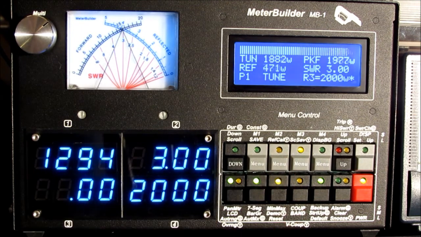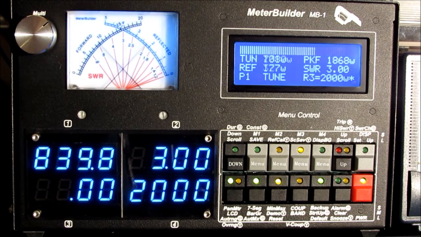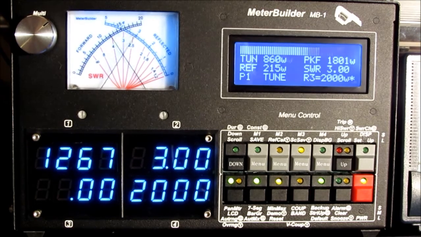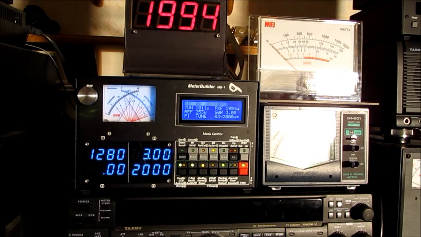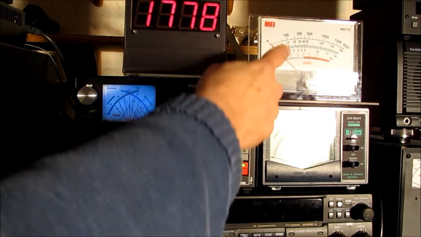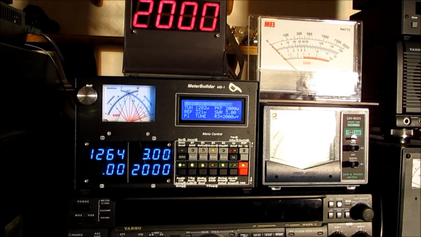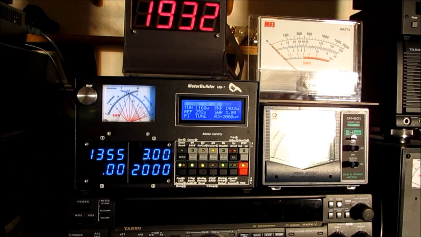And right now I'm back to my real-time forward and reflected power reading, with the SWR again being shown by the intersection of the two needles. Okay, I had to back off a little bit so that you could see the other external panel meters that we have connected to MB-1. This is an MFJ jumbo meter movement. Again, just a meter movement. And this is a Daiwa meter. We're, again, just using the meter movement section of it, just the forward and reflected needles and coils.